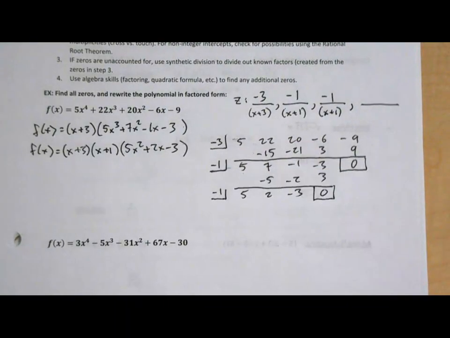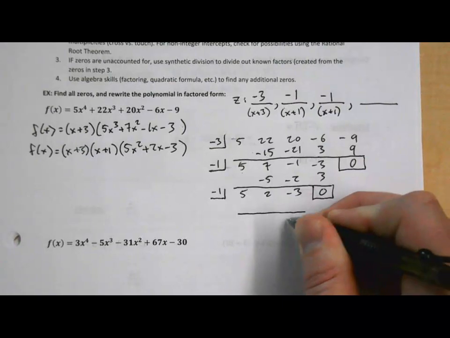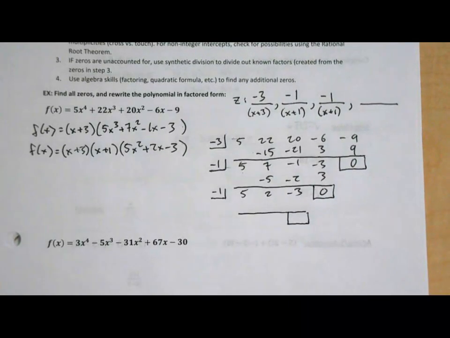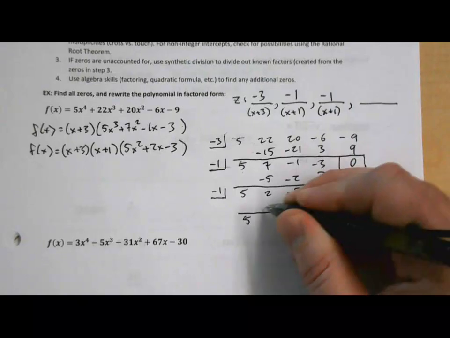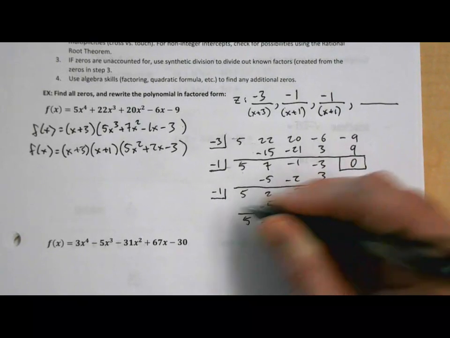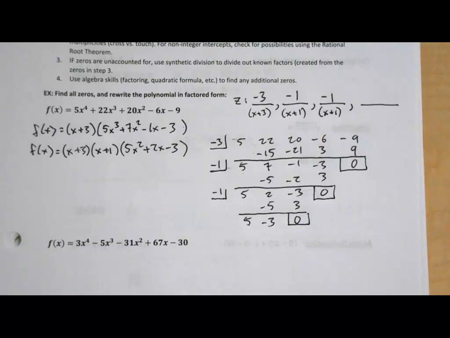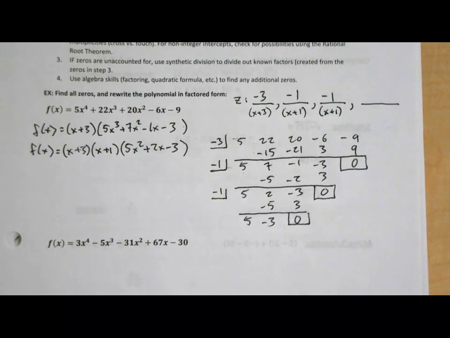So again, that would be a negative 1 in that box. Nice. All right, and then go ahead and write down our final version here.